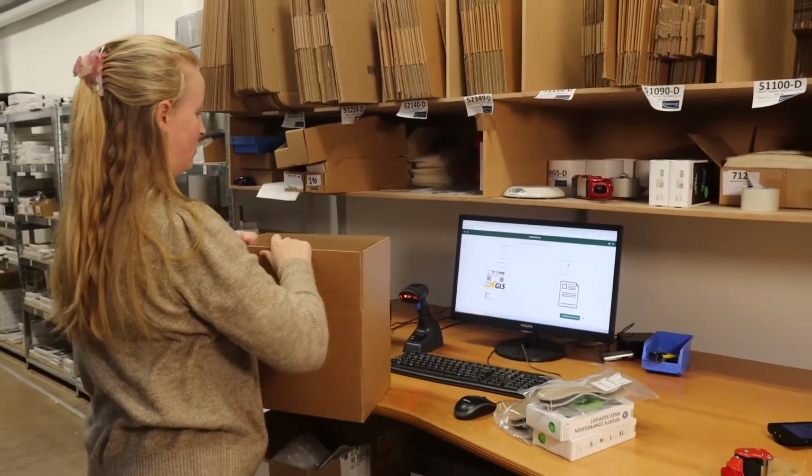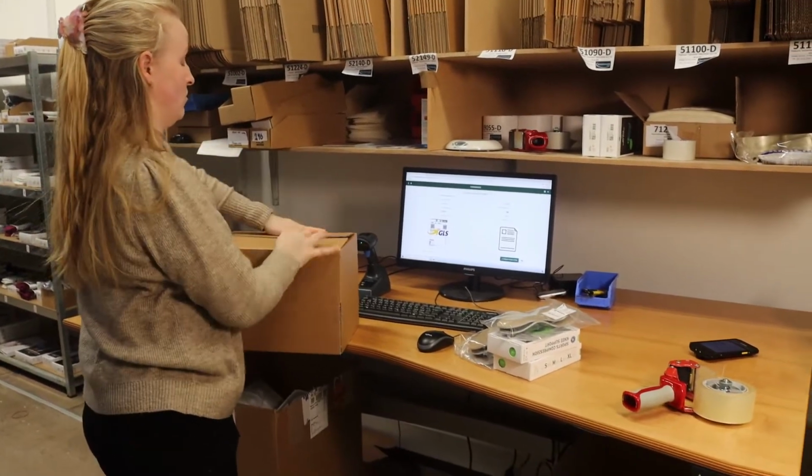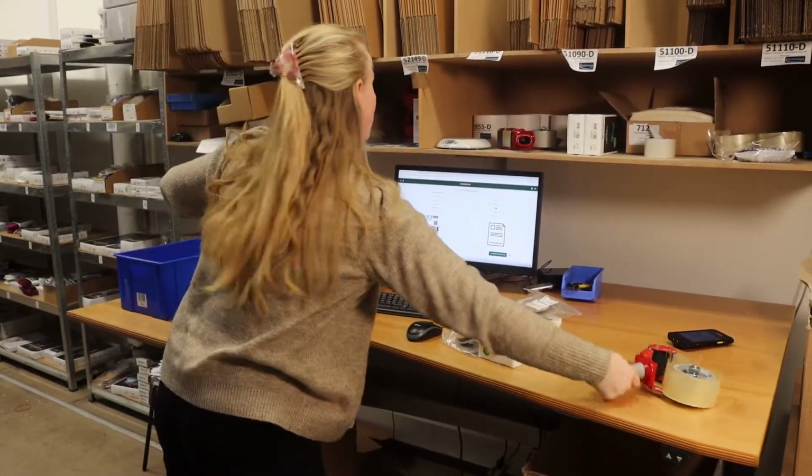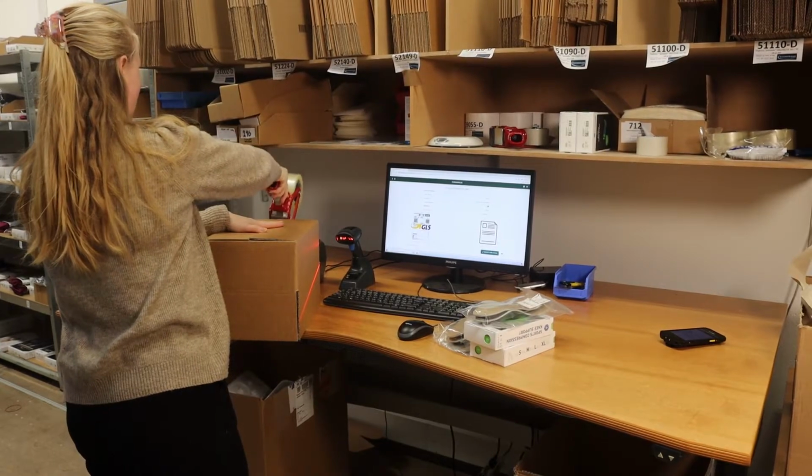If you enter master data for your products, PeakWMS will also be able to recommend which box you should use when packing.